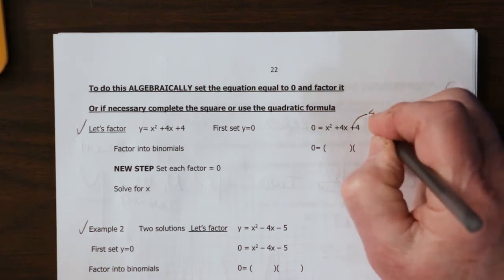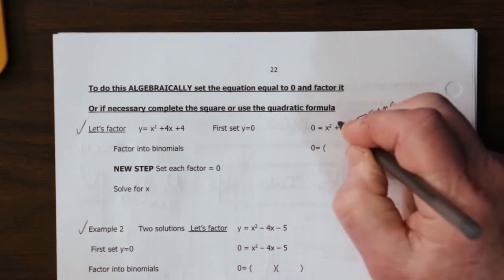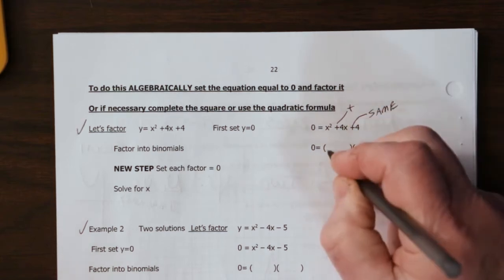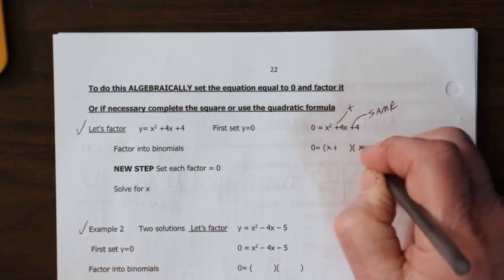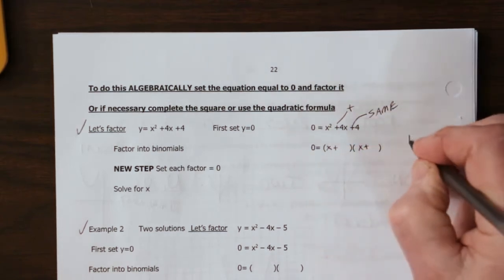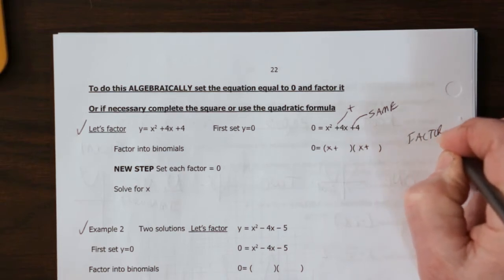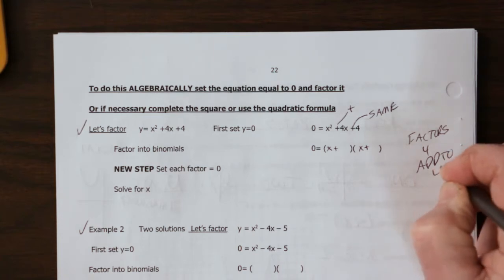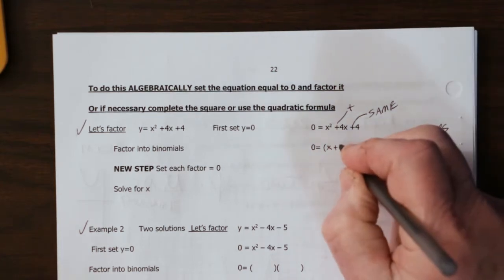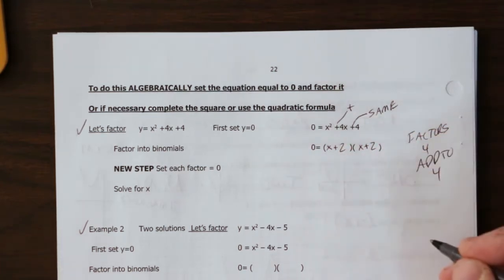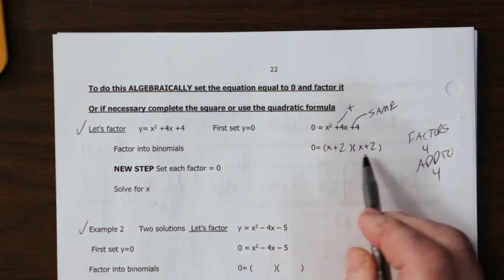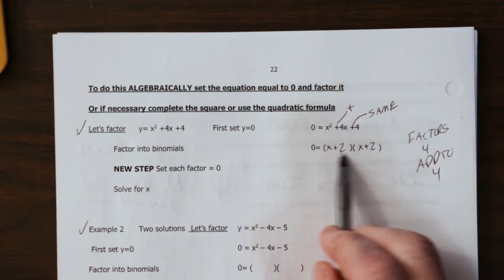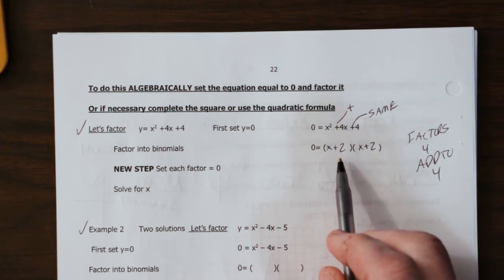This tells me the signs are the same. This tells me they're both plus. I do x plus and x plus. And I need the factors of 4 that add to 4, and hopefully we know that's 2 and 2. Okay, but now the next step on this, if this was last unit, we would stop right there and give ourselves a little pat on the back and say yay us.